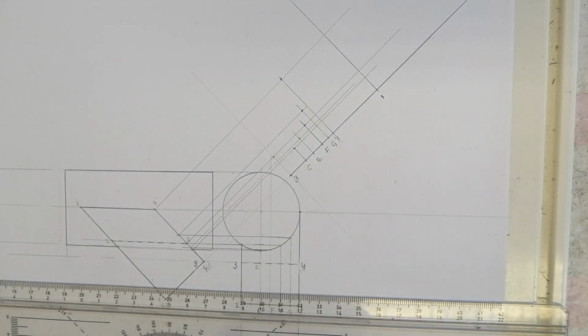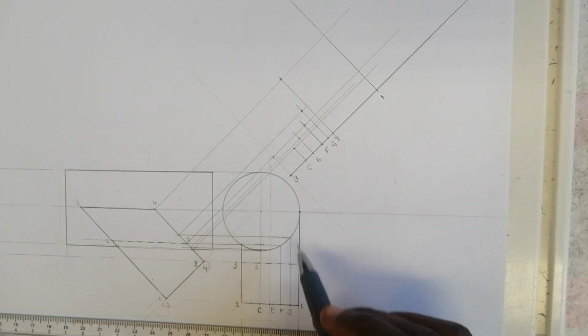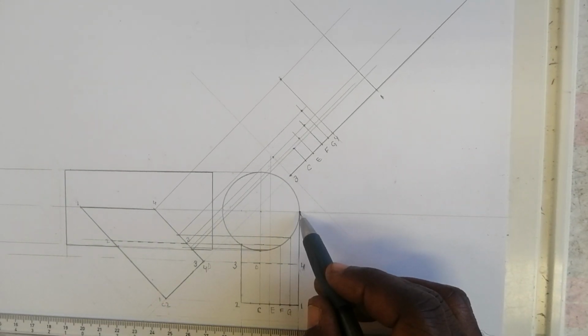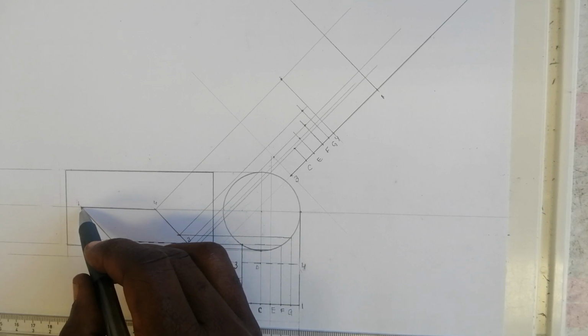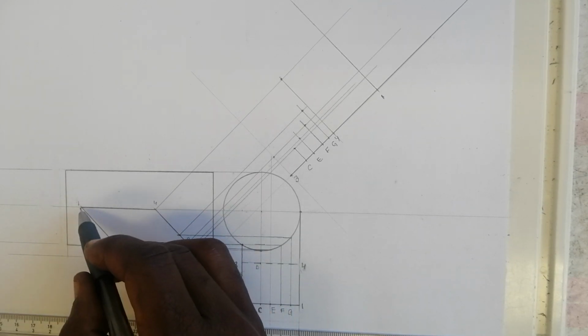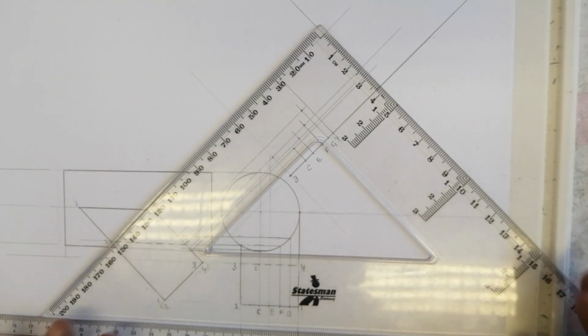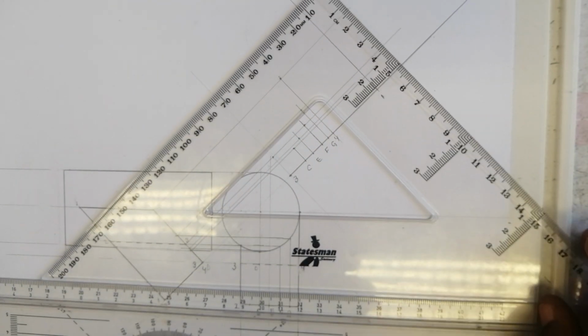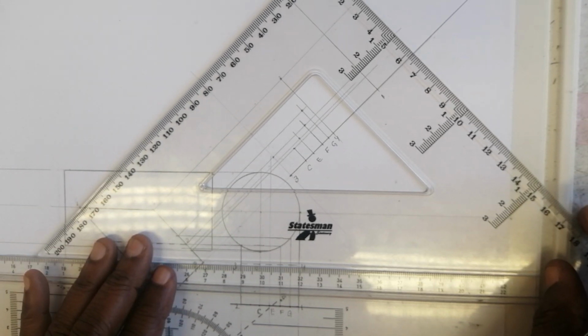Now remember, when you have 1 intersect the main pipe on the circumference, we draw it horizontally. Then we have 1 here intersect the line of penetration, then you bring it that side. I wish it will be seen on the, let's see.